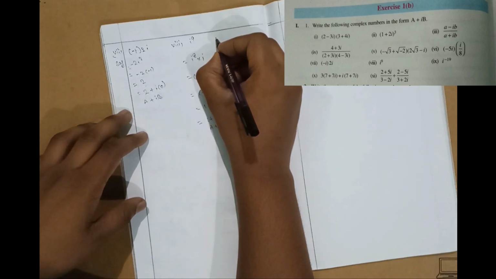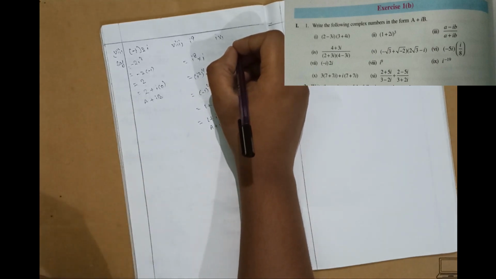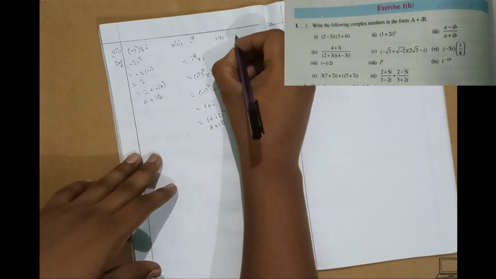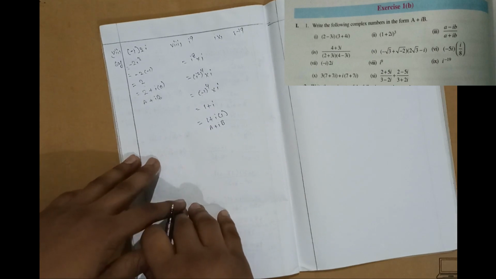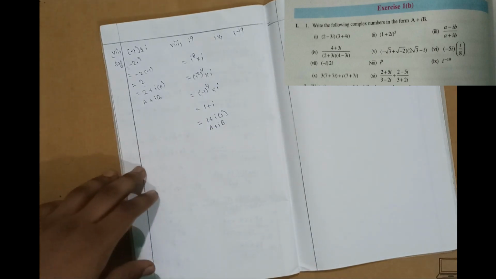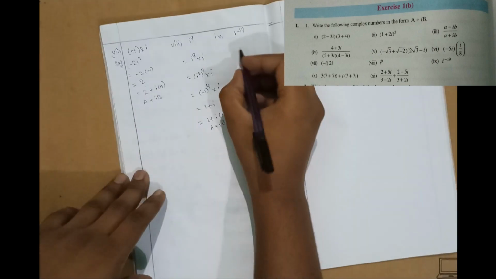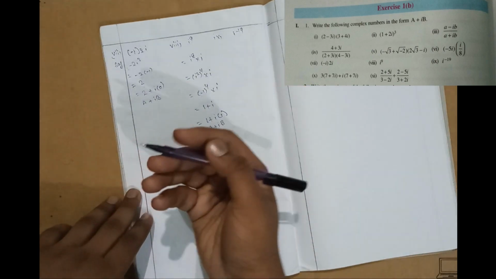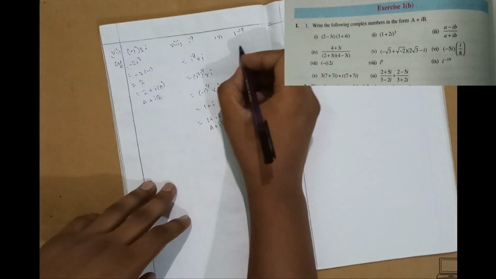Now next one is 9th one. i power minus 19. In earlier classes we studied that if the power is minus, we can make it positive by taking it into the denominator.